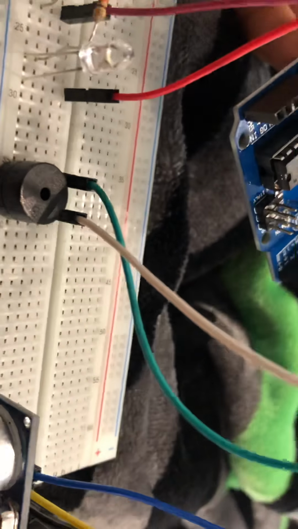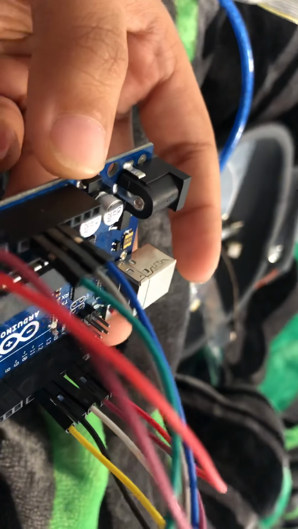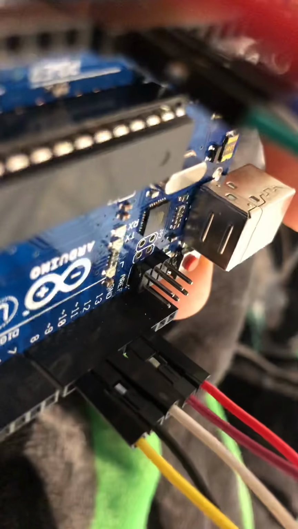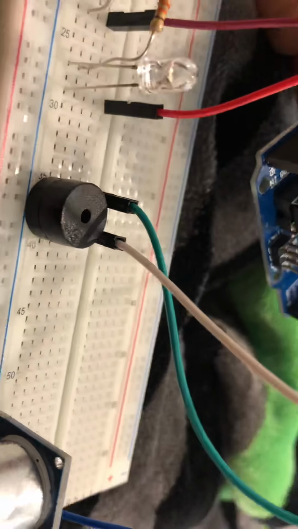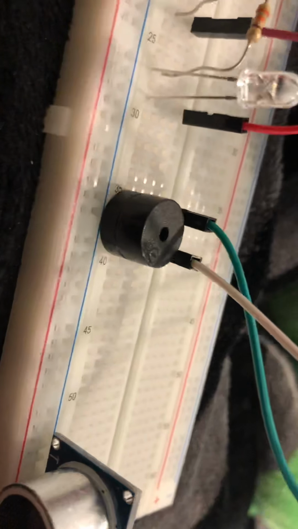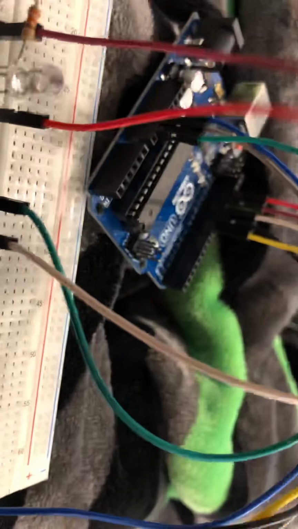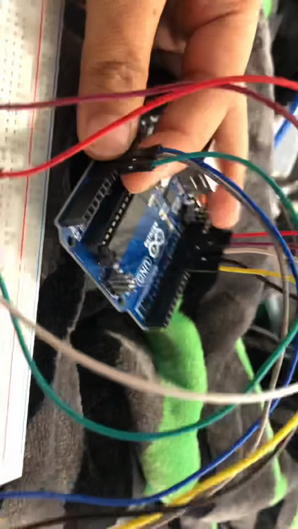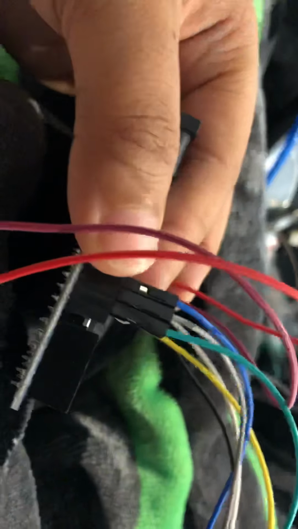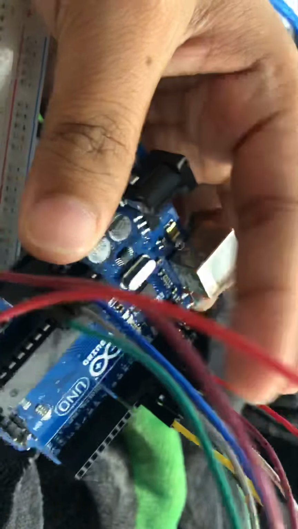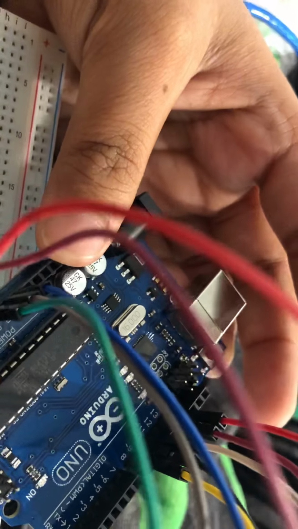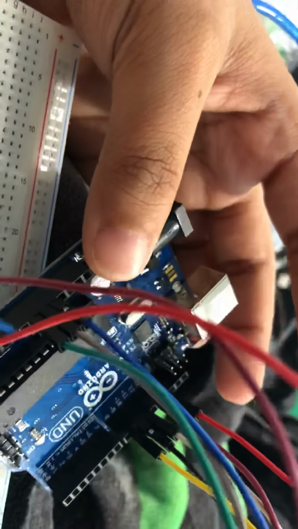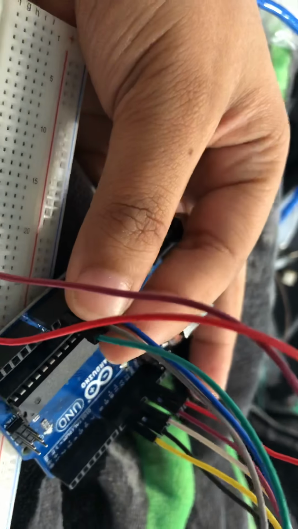Then comes the echo, which is the black one, and it is straight after D9, that is D10 over there. After that comes, last but not the least, ground. The ground one is the gray wire, which is connected over here in the third hole, which is ground, just underneath the blue one.